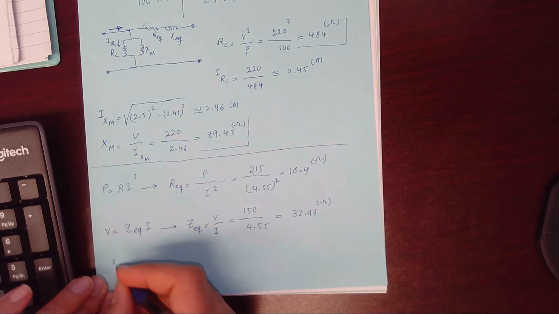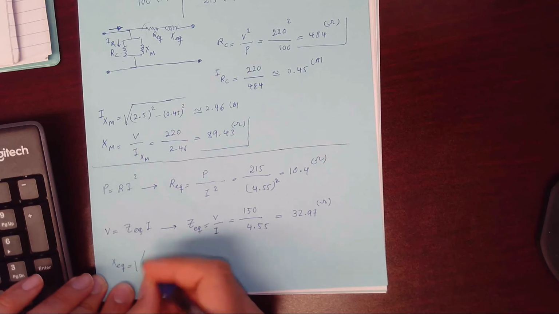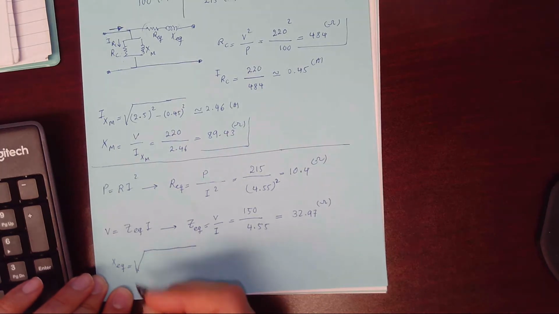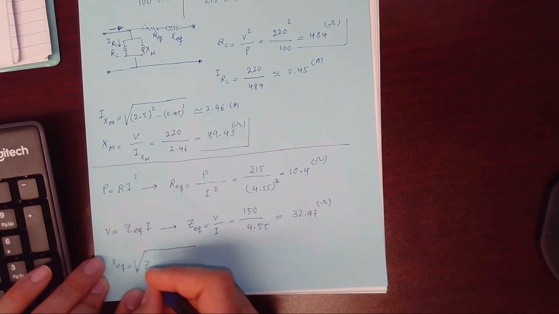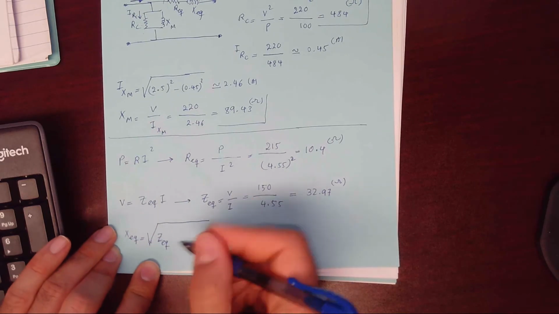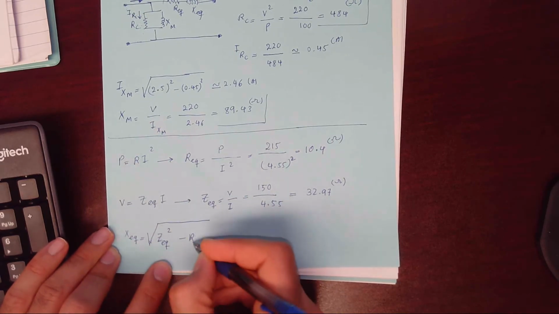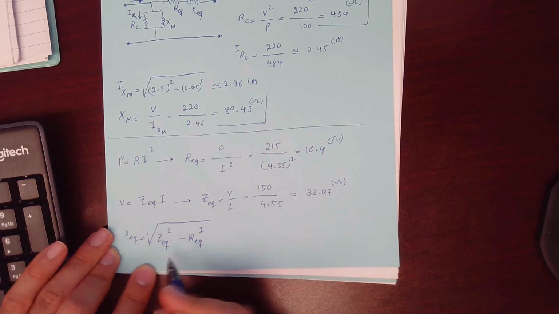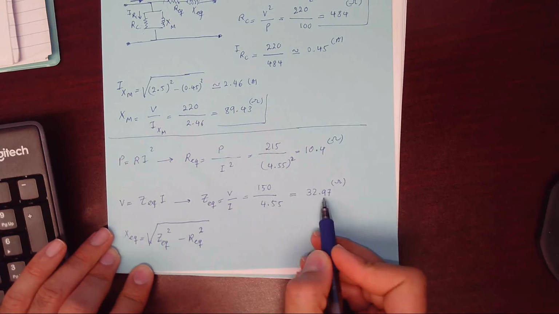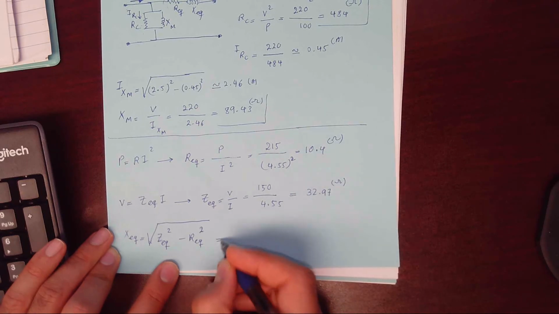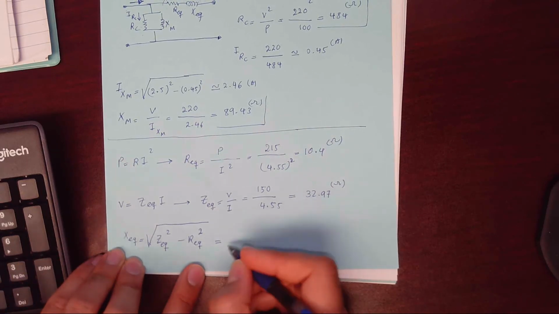Then X comes from Z and R. We have Z from the previous step and R from this step, and it gives us X.